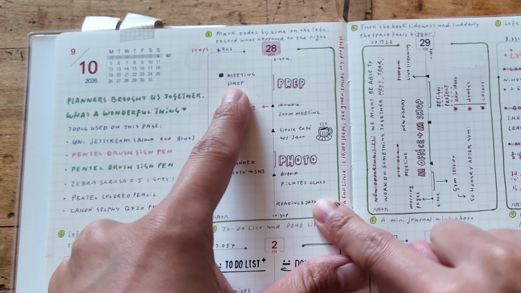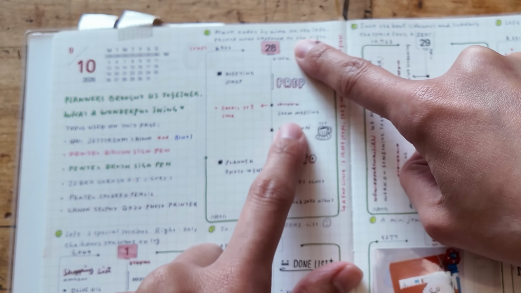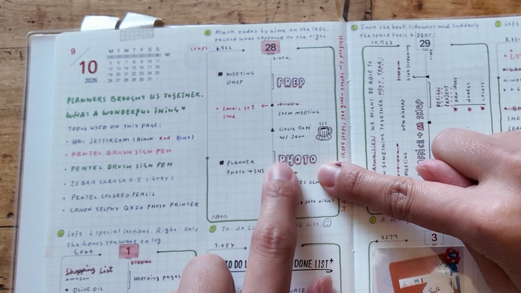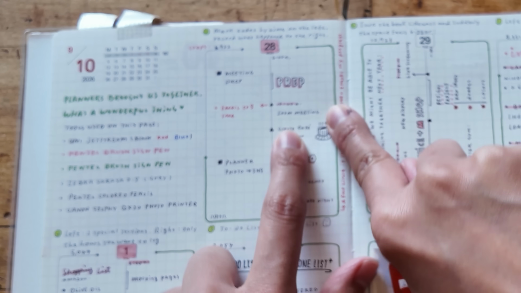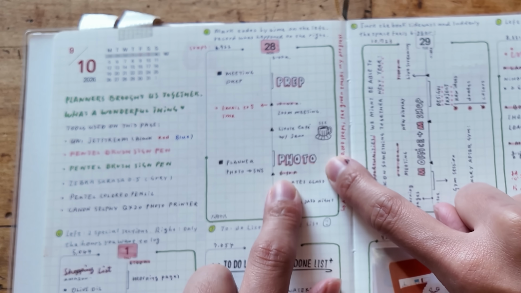So where she planned to do meeting prep, she is actually doing the prep, and there's a little bit of a time as well. So there's 6 a.m., 10 a.m., 6:30 p.m. And where she was supposed to do an email, she had a Zoom meeting as well. And she actually went to the cafe with her friend, for instance.